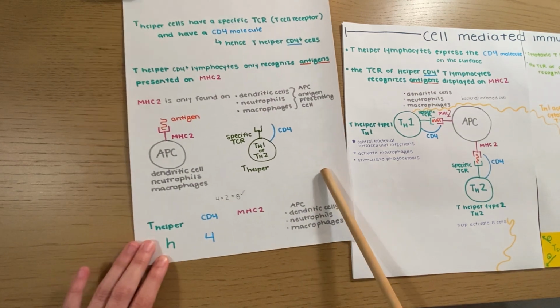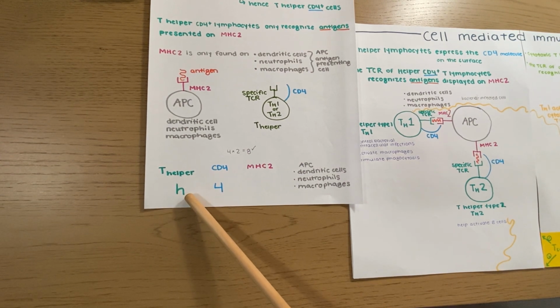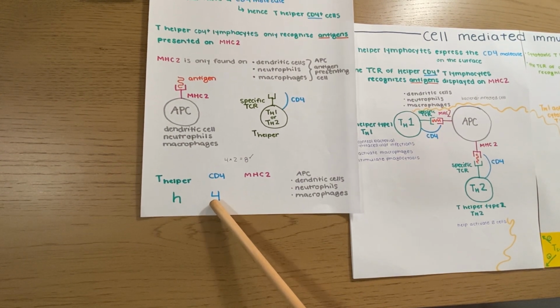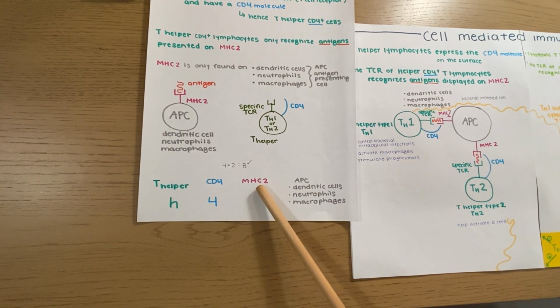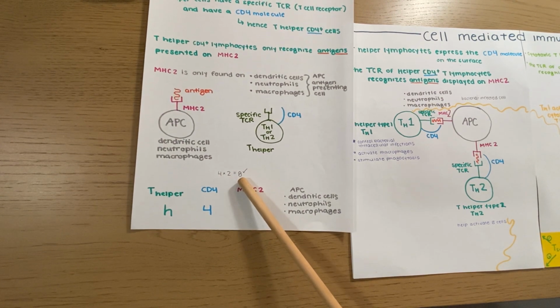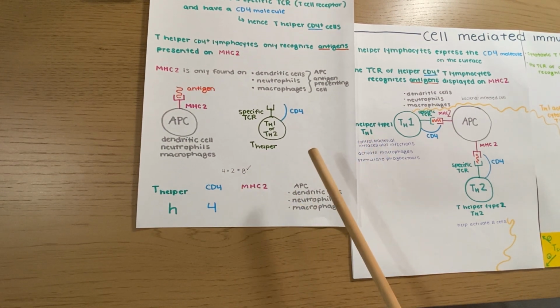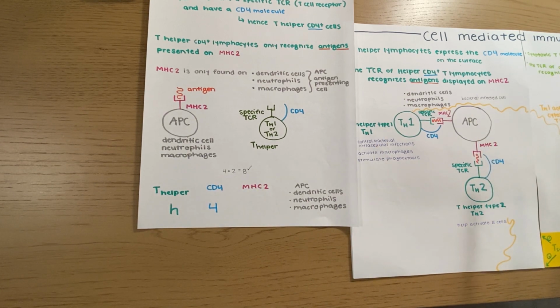A way to remember this is that T helper has an H, and if you invert an H, there's a 4. And then you can remember that CD4 matches with MHC2 because 4 times 2 is 8. And we'll see later that the cytotoxic T cells will also give a product of 8. The product of 8 doesn't mean anything, but it's a good memory trick.